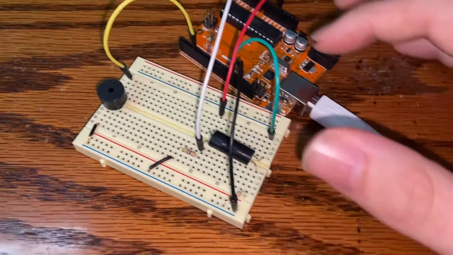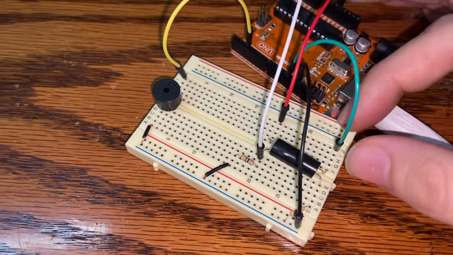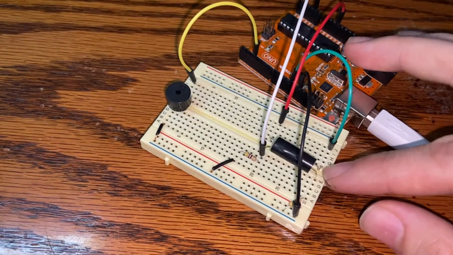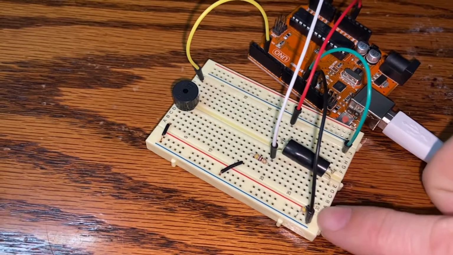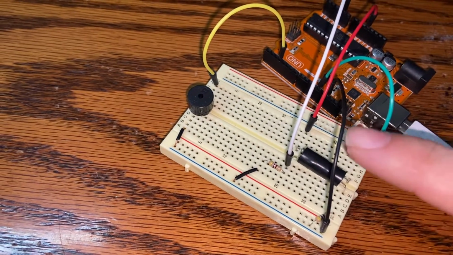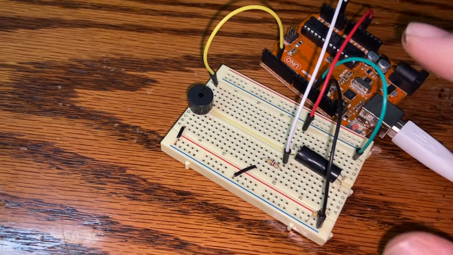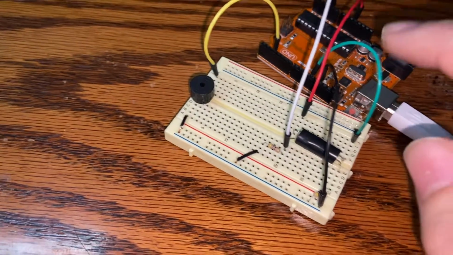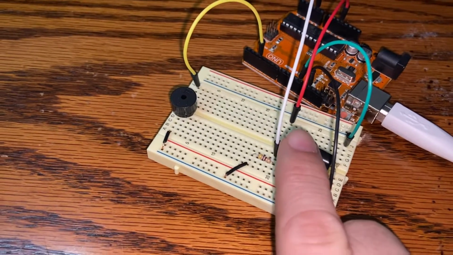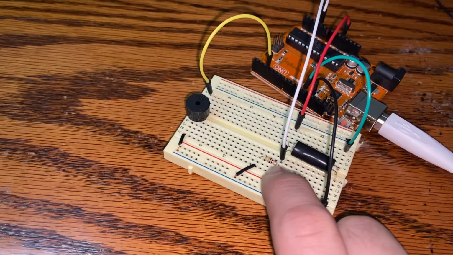I have pin 12 on the Arduino going into my LED, which goes straight to ground. Then I have my 5-volt pin on my Arduino connected to the photoresistor, which goes to ground.